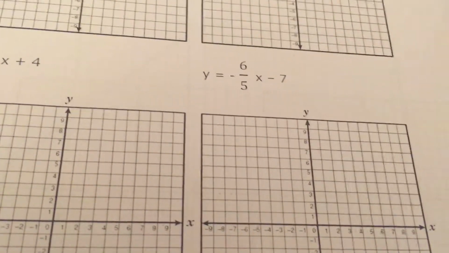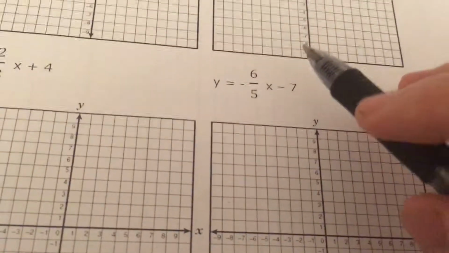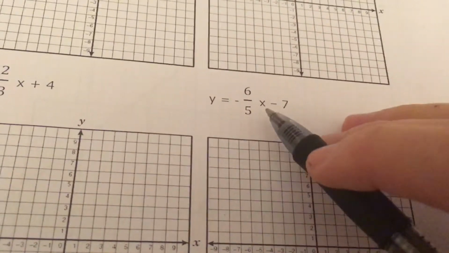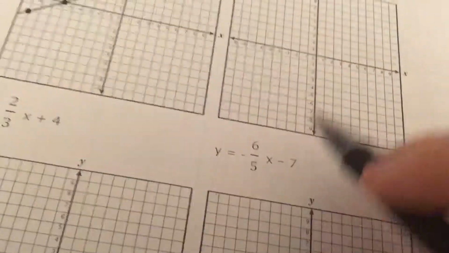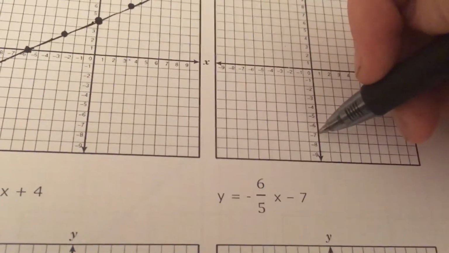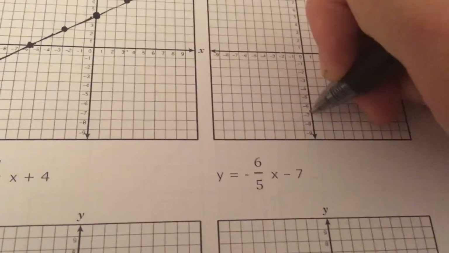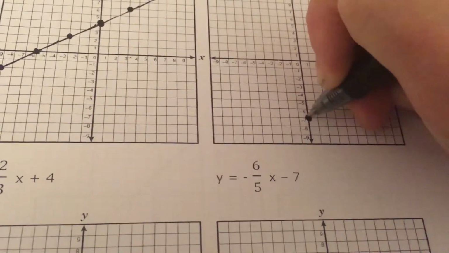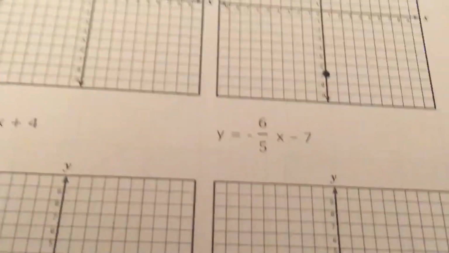You should be just about done. Okay, the first point goes on the y-axis at the negative 7. Negative 7, not up here at the 7. No. Down here at the negative 7 on the y-axis is where you'll put your first point.